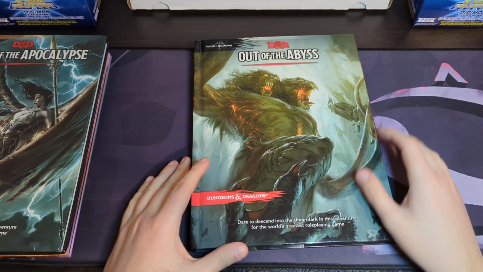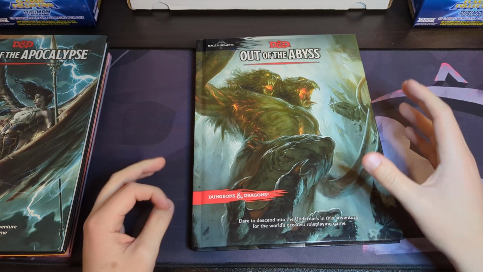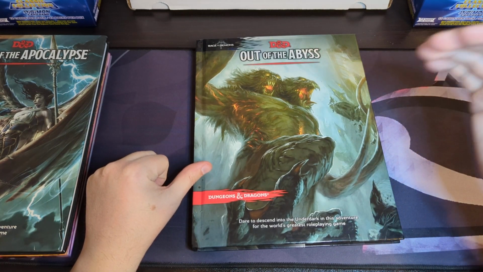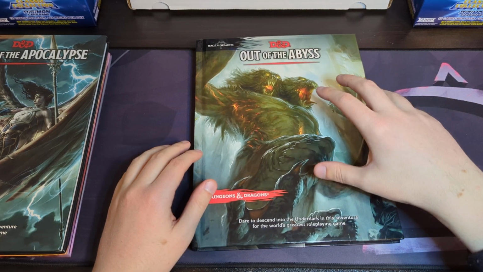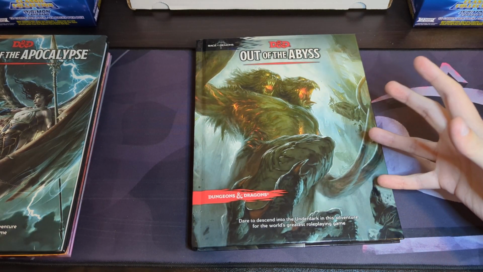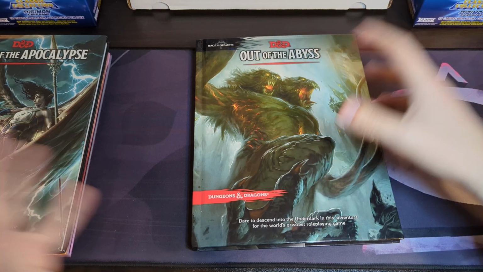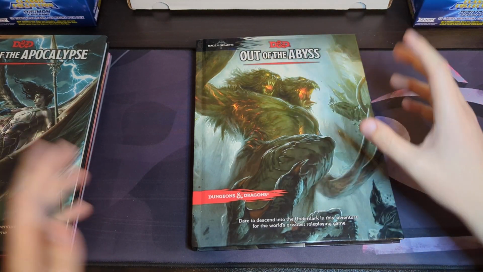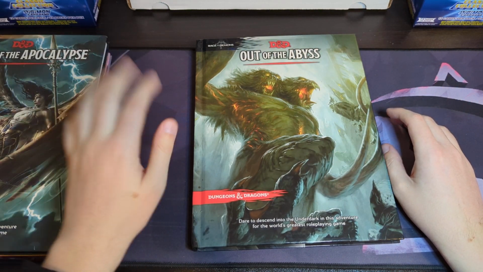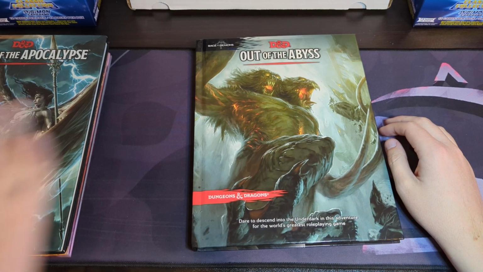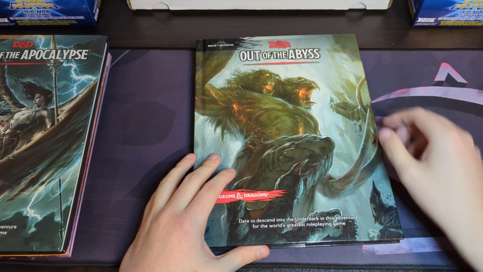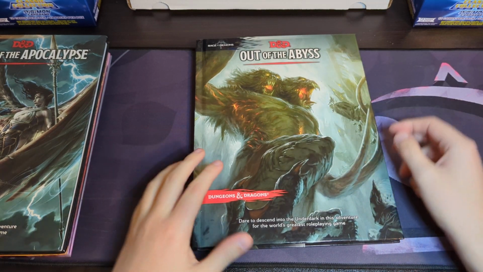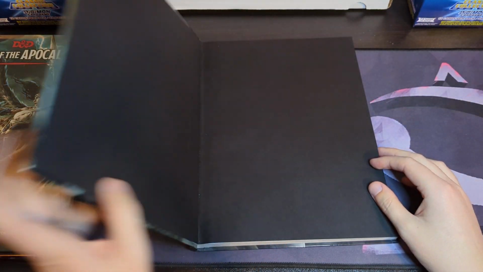But Out of the Abyss is basically an Underdark adventure. The Underdark is the deep, deep, deep underground, and the idea is that these demon lords are escaping from the Abyss, which is separate from the world, but they found a portal into the Underdark and they're wreaking havoc down there. And if they're not stopped, or if they're not brought back into the Abyss, they will destroy the world.